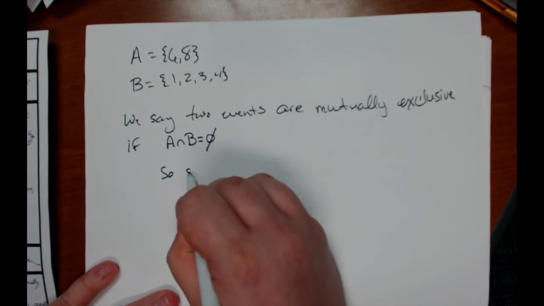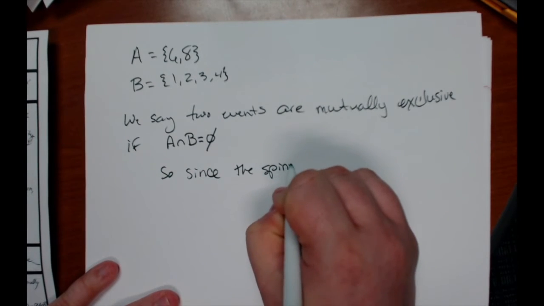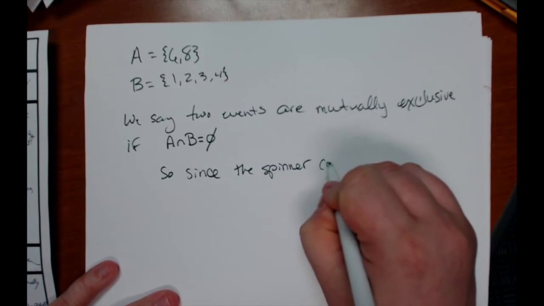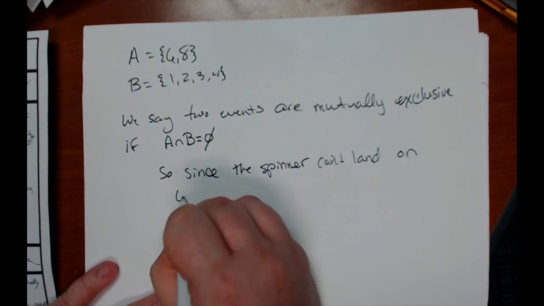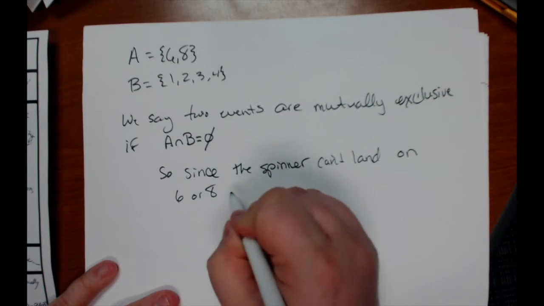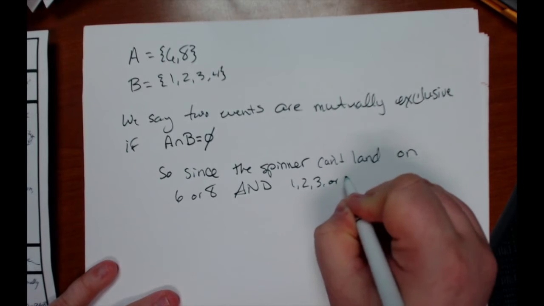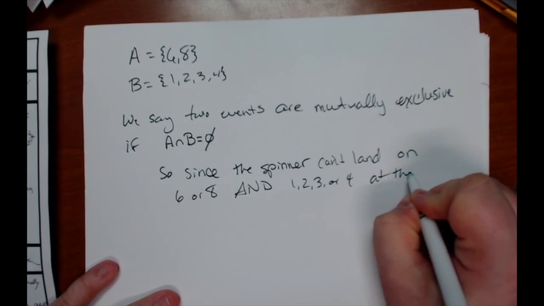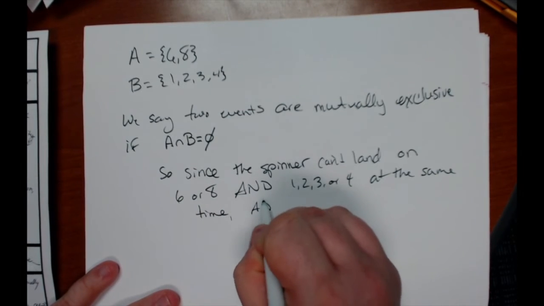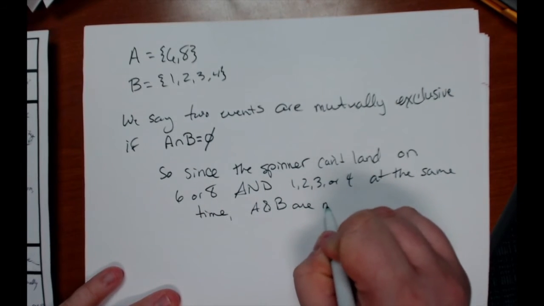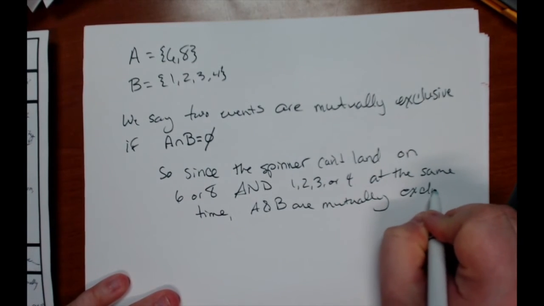So since the spinner in one spin can't land on 6 or 8 and 1, 2, 3, or 4 at the same time, A and B are mutually exclusive.